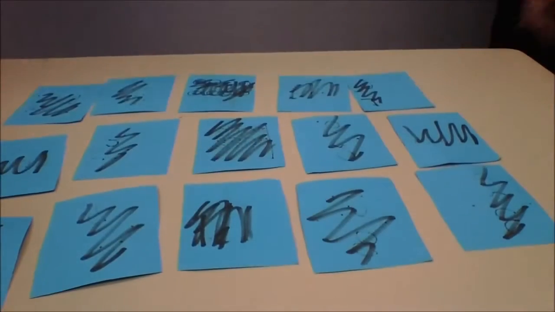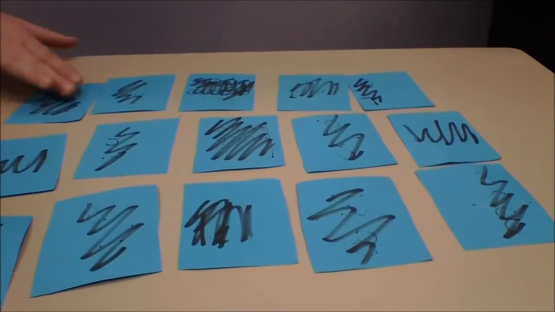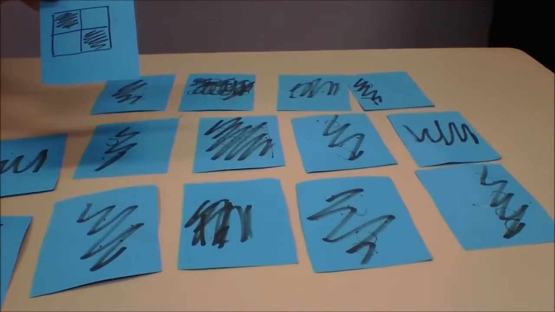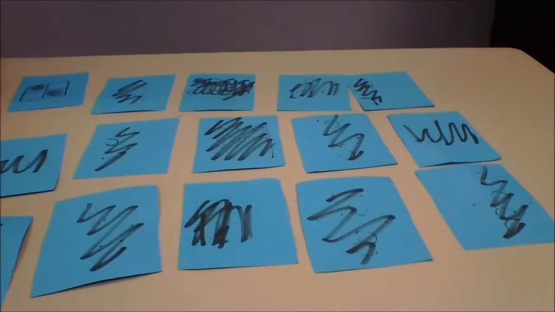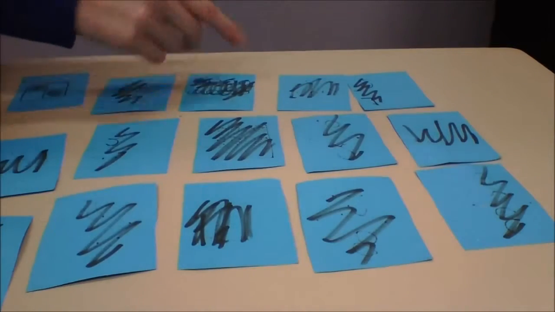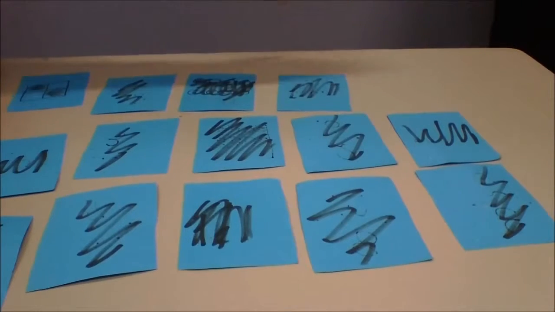Now we're going to play a game to show you how the students will be playing this in the classroom. So I'm going to pick up 1 card, and on my card I have a model of 2 quarters, and I've picked up 1/2.